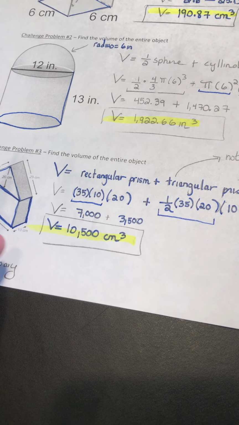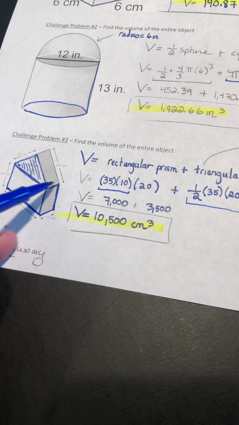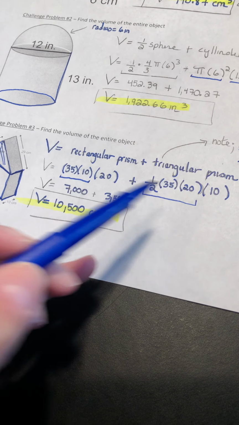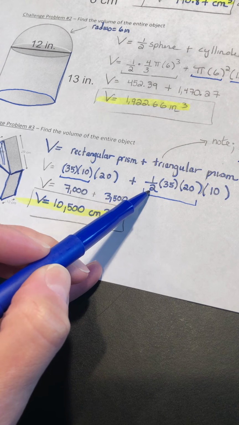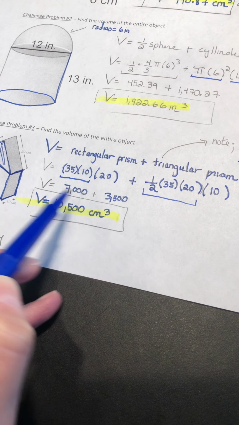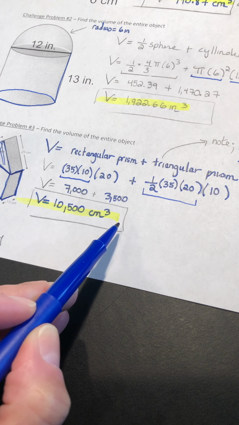And then how tall is the shape? Well, think about this. If I rested the triangle on the actual triangle itself, it would be this tall, right? And this is 10 units. So the height is actually 10. Area of the base times the height. That's going to give me 3,500. Adding them together, I get 10,500 centimeters cubed.